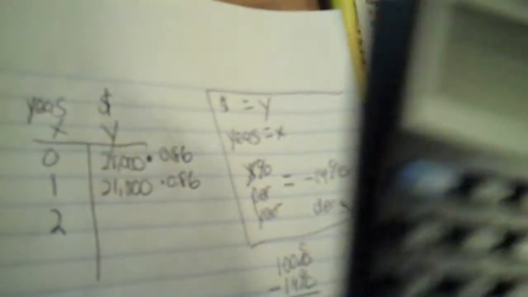Okay, so start at $25,000. And then we start multiplying by 0.86. Now since I'm multiplying by a less than 1 factor, it's going to decay, it's going to go down. So $21,500. $18,490.